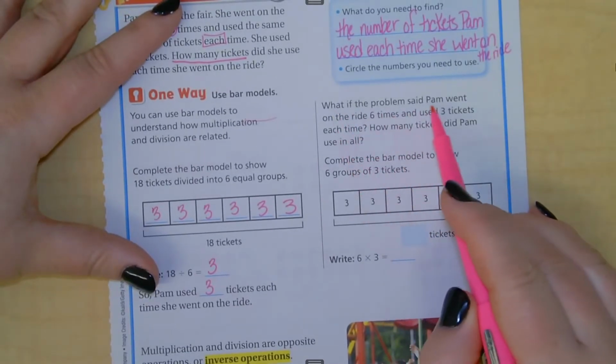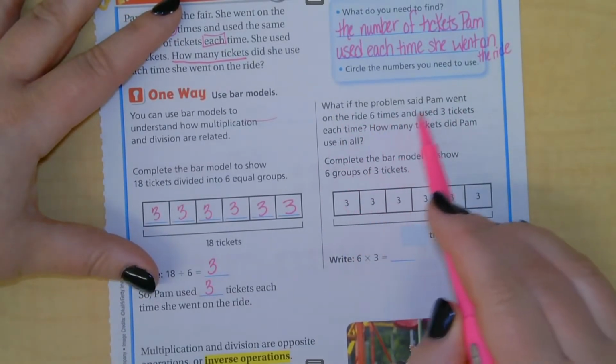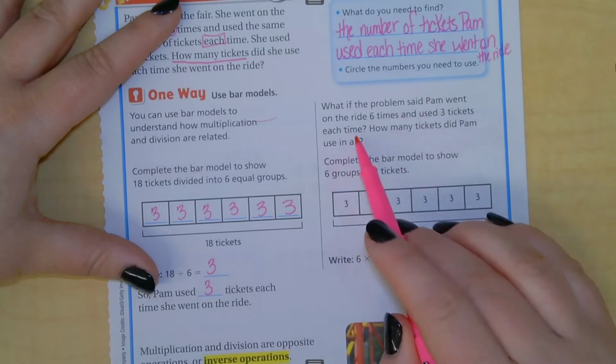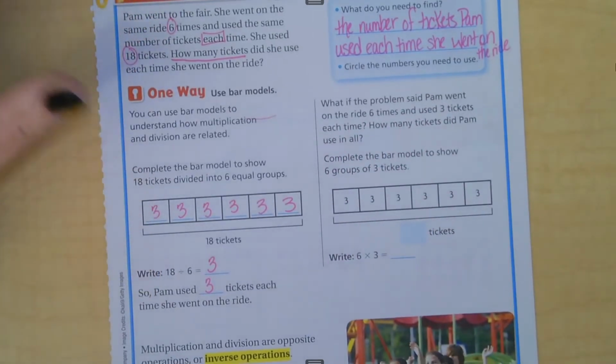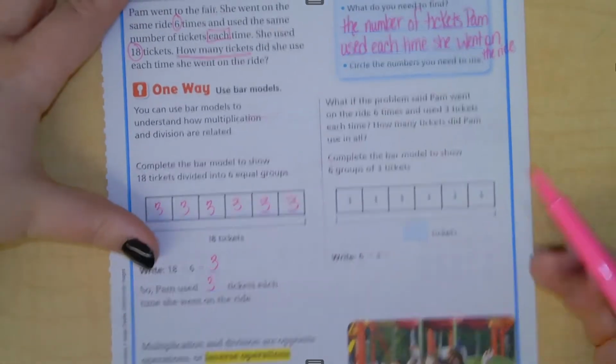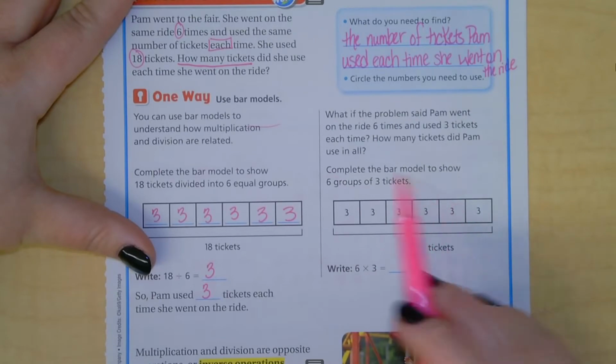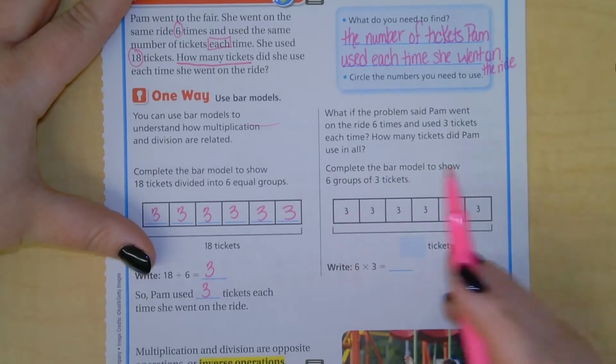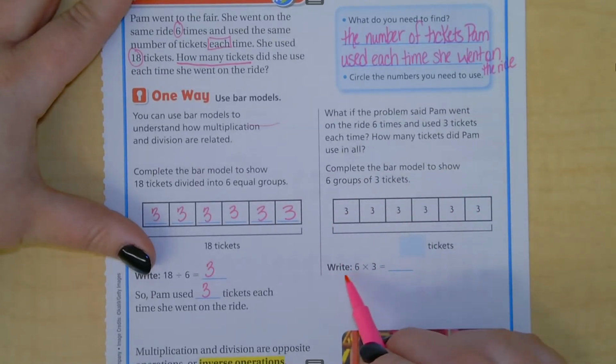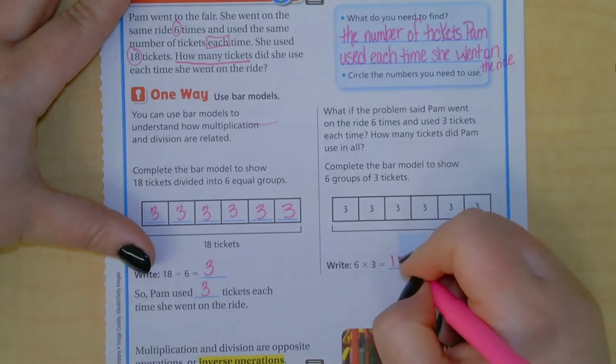What if the problem said Pam went on the ride 6 times and used 3 tickets each time? How many tickets did Pam use in all? That would be a multiplication sentence. Like I told you earlier, when we used the bar model for multiplication, we had the number of groups, we had the amount in each group, we were missing the total. And we know that 6 times 3 equals 18.